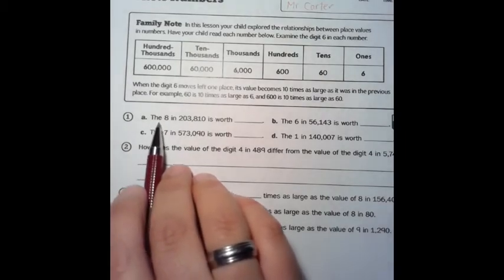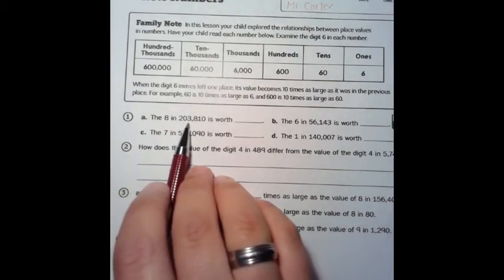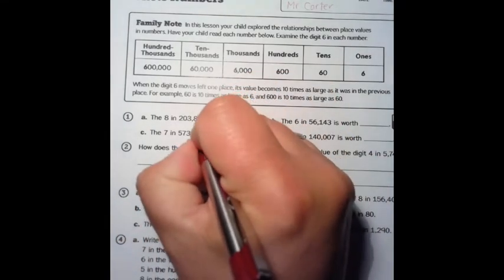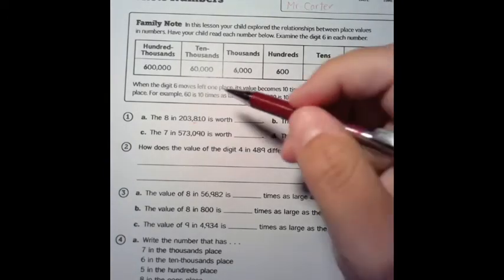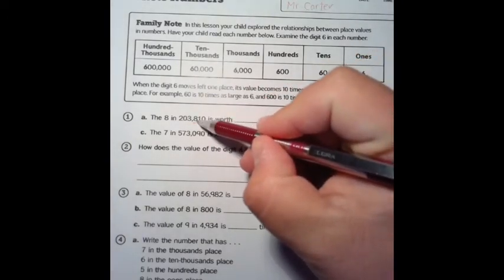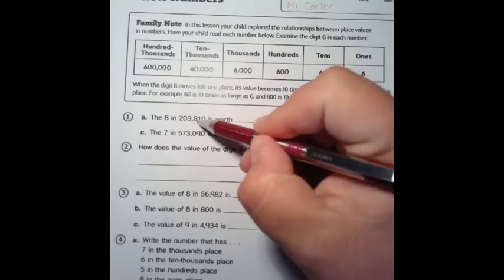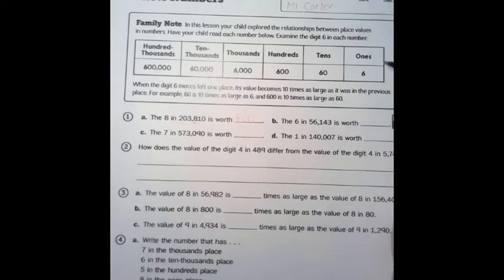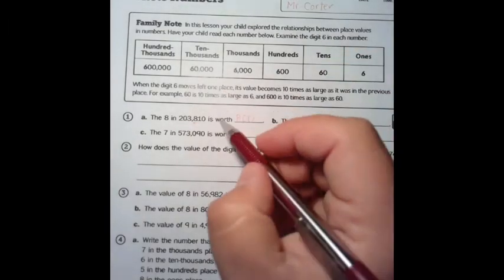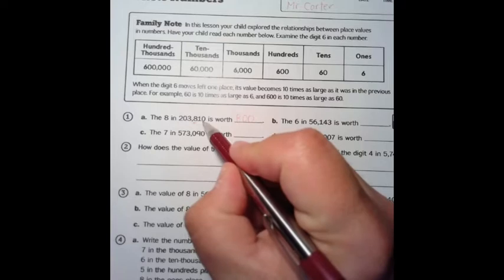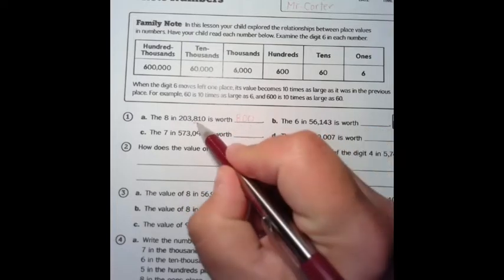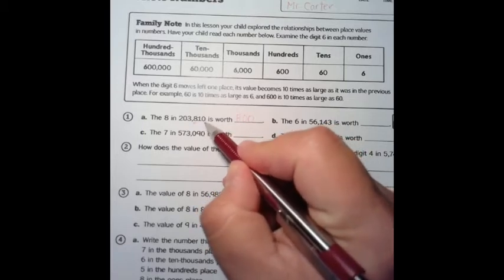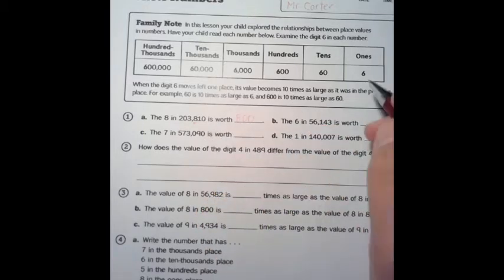So we have the 8 in 203,810 is worth what? So you want to look at that 8, and you'll notice that it's in the hundreds place because we start with the ones, the tens, and then 8 is in the hundreds. So since it's in the hundreds place, the 8 is worth 800. Another way you can look at it too is find out where the 8 is and replace all these numbers with zeros, and then there you go, you got your value. So it's 8, and take that 1 and put it as a 0, and take that 0, well it's already a 0, and put it as a 0, and you got 800.